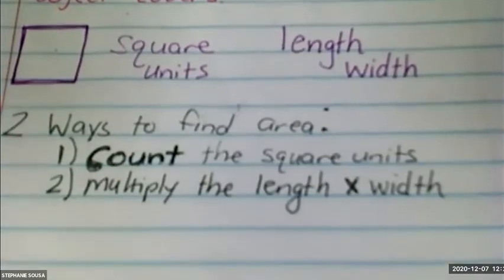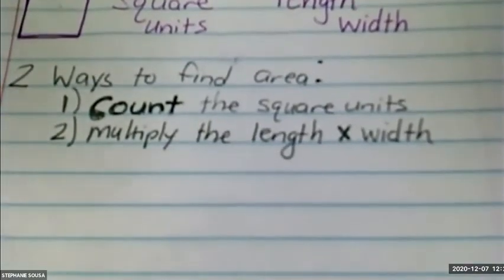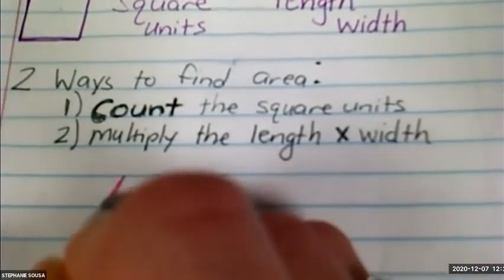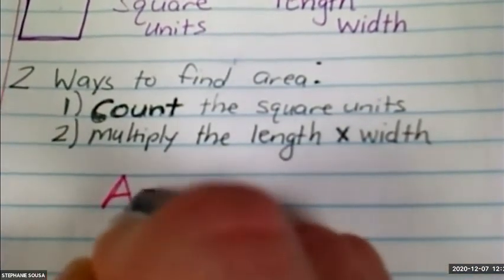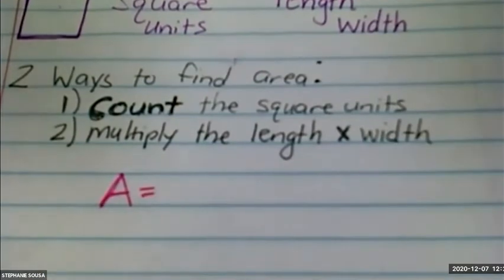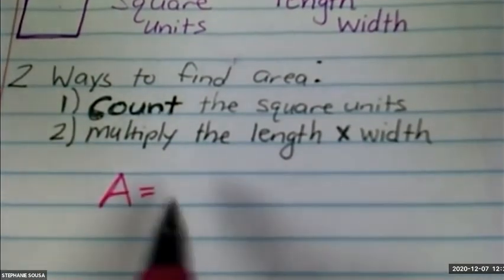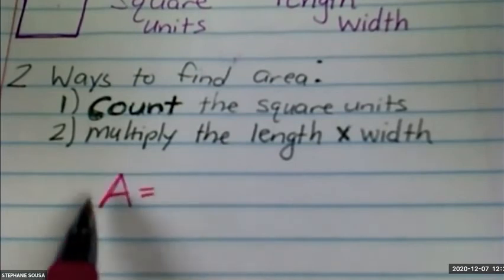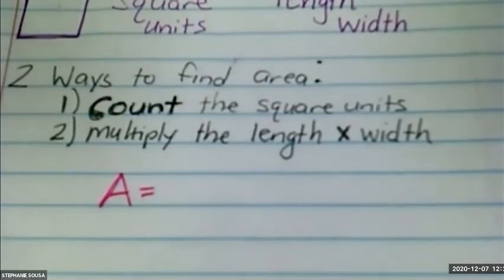One thing that you will see a lot when we are talking about area is what we call a formula. And a formula describes the type of math that you are going to do. So what you will see is a capital A, and that capital A equals or represents area. Okay? So this is when we're going to start getting into letters representing numbers inside of math.